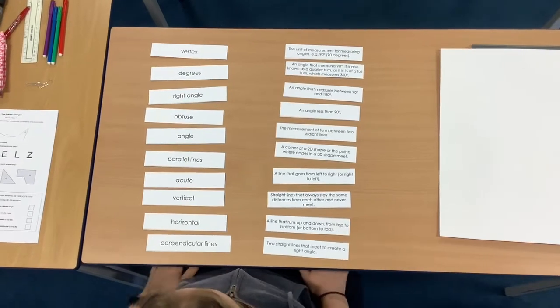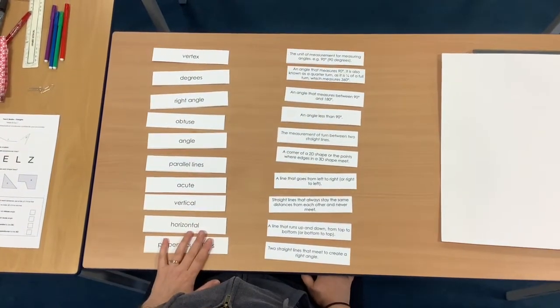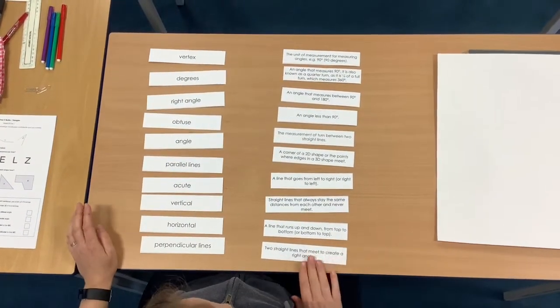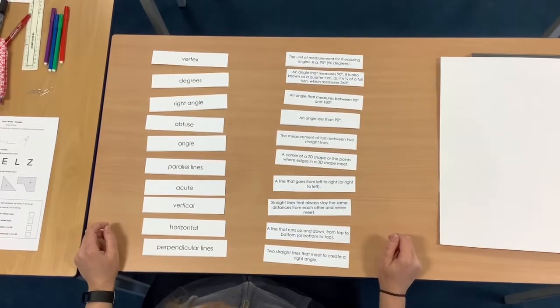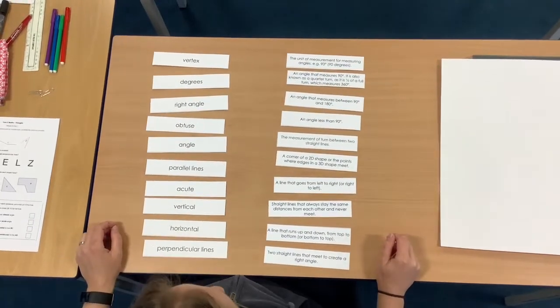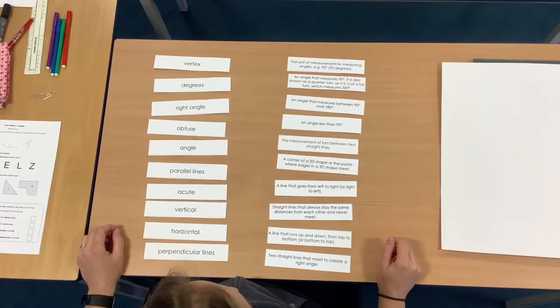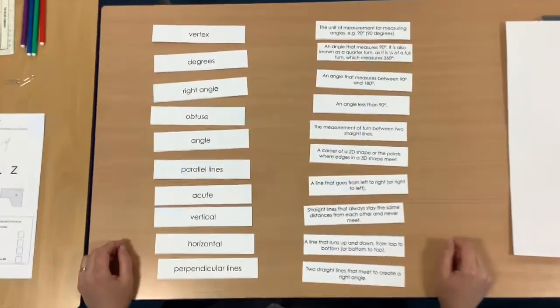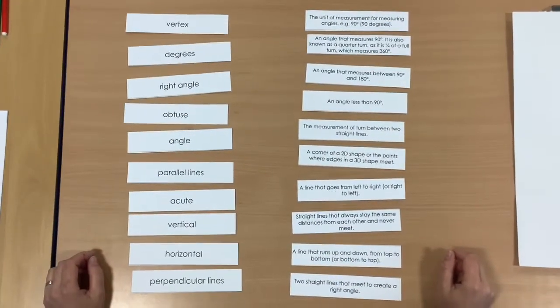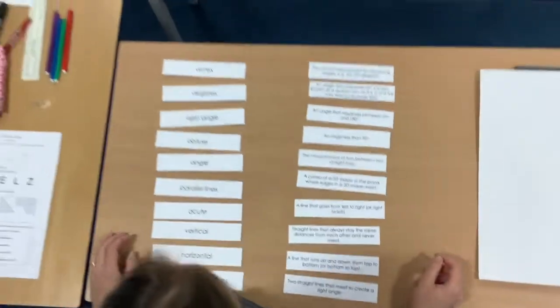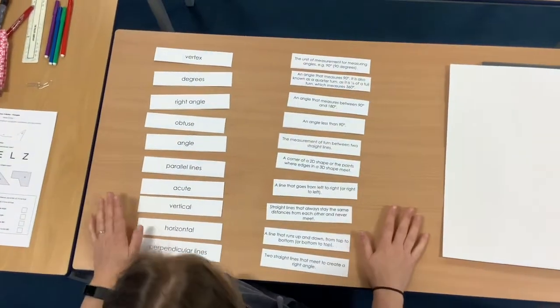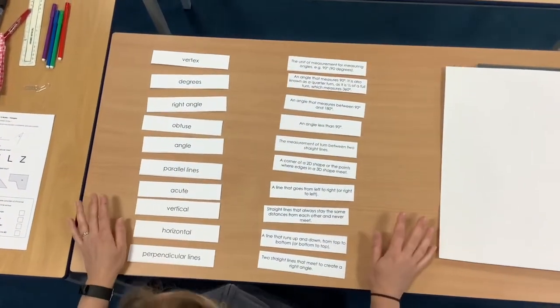So I have got here some mathematical vocabulary and some definitions. If you would like to pause your video, you could have a go at matching them up and then I will go through the correct answers. Okay, so let's have a look then. Some of them I think probably were easier than others and I like to group them together.